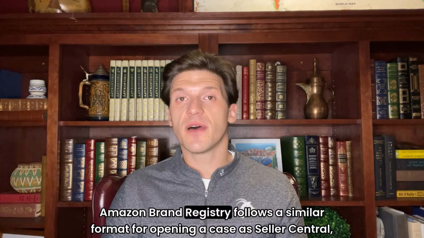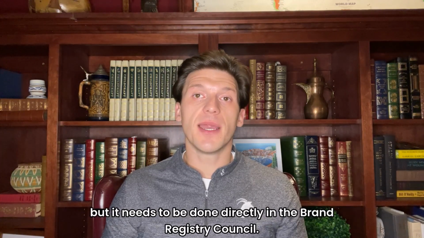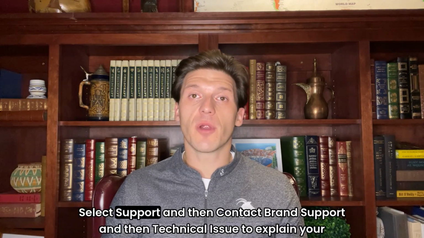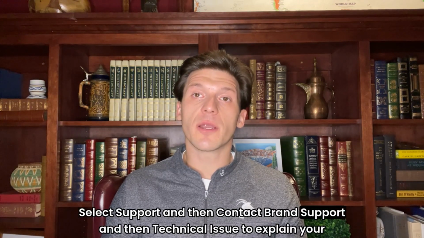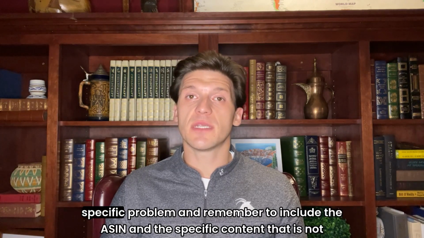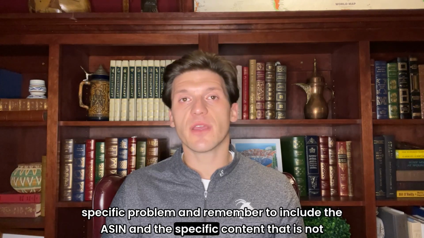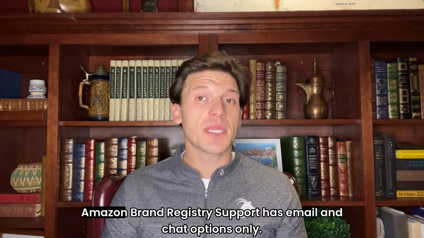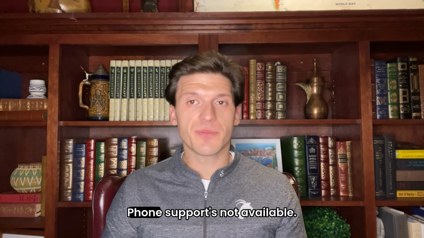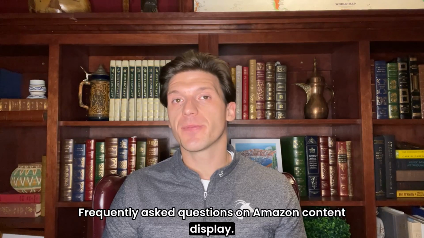Amazon Brand Registry follows a similar format for opening a case as Seller Central, but it needs to be done directly in the Brand Registry Console. Select Support and then Contact Brand Support and then Technical Issue to explain your specific problem, and remember to include the ASIN and the specific content that is not displaying. Amazon Brand Registry Support has email and chat options only. Phone support is not available.